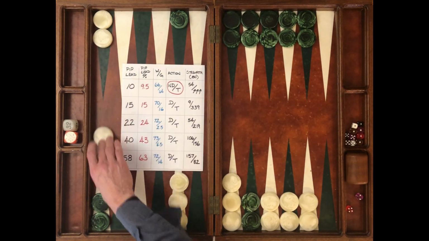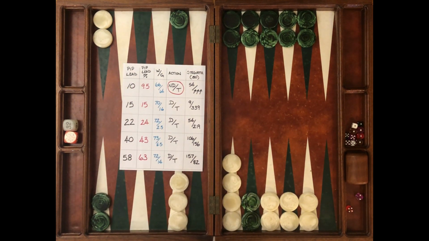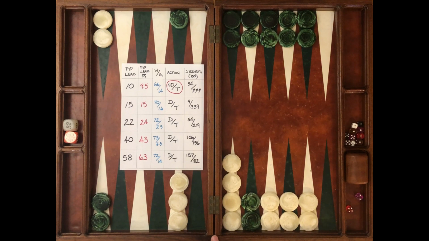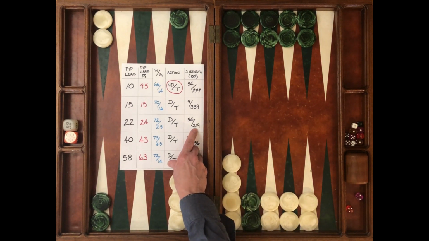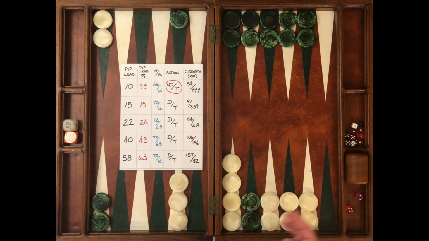Our next variation we looked at, we had a 24% pip lead. This is a double take. It's doubled by 54. We don't want to miss this cube. You want to be cubing this position. And 219. Well, if 80 is blunder, this is almost a 3x blunder, a triple blunder if green were to drop this.